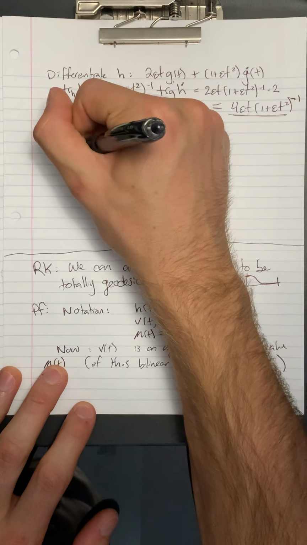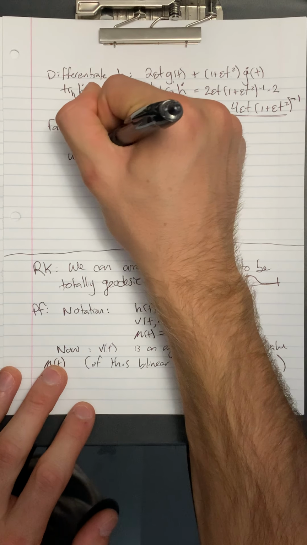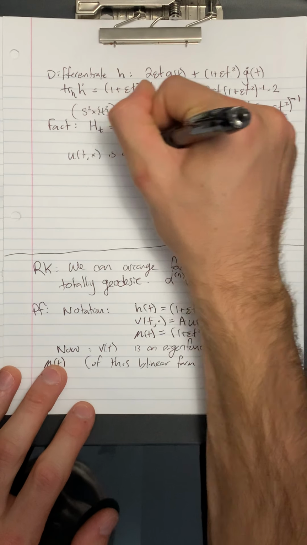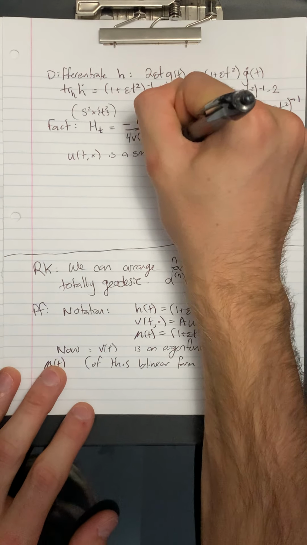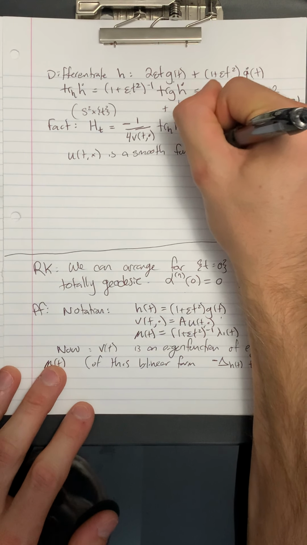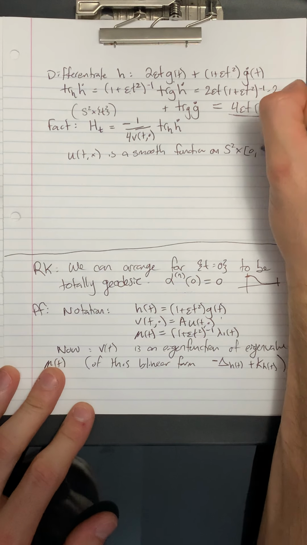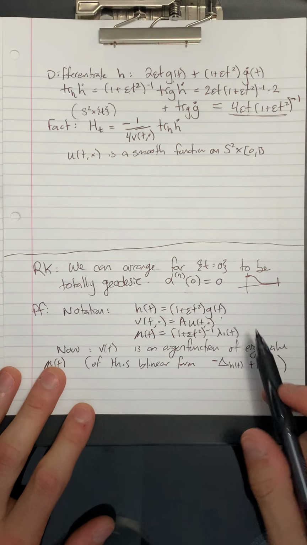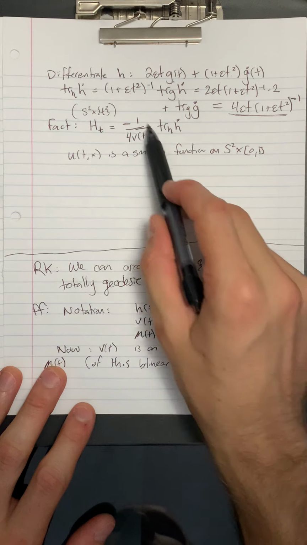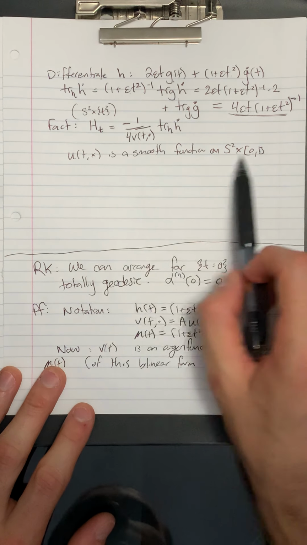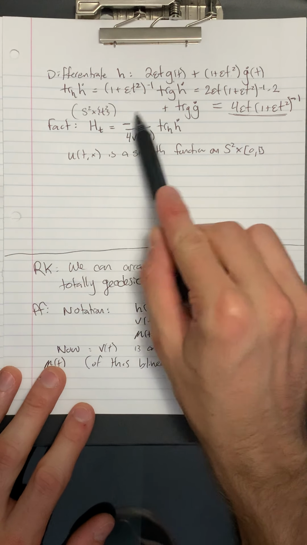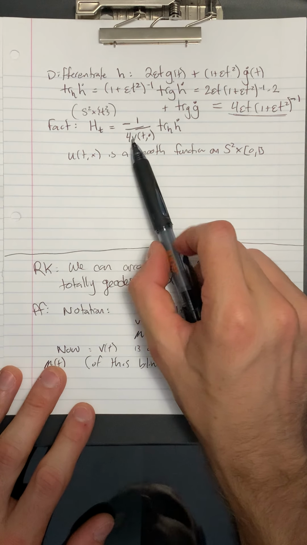And so u of t and x is a smooth function on this S2 times the interval 0, 1. So in particular, this is just a bounded term, right? Because this is a compact manifold. So this is all just a bounded positive term.